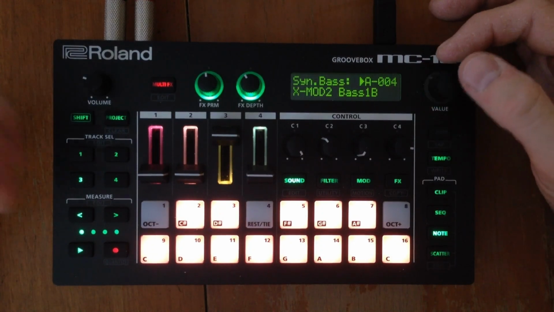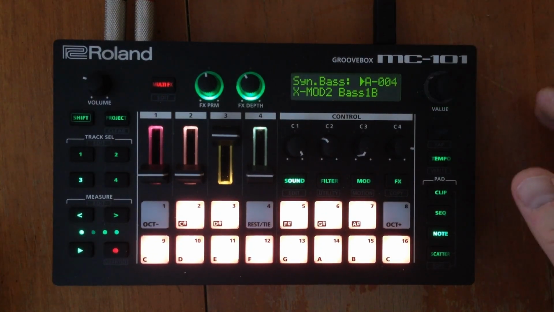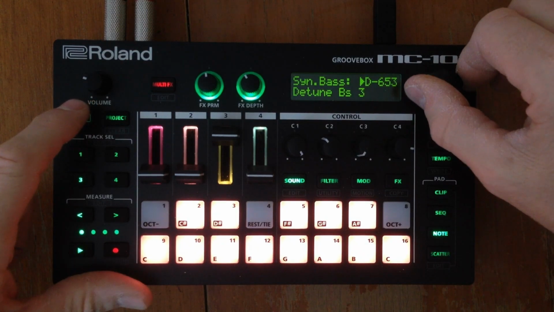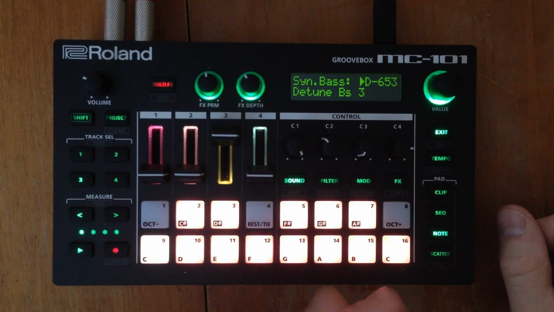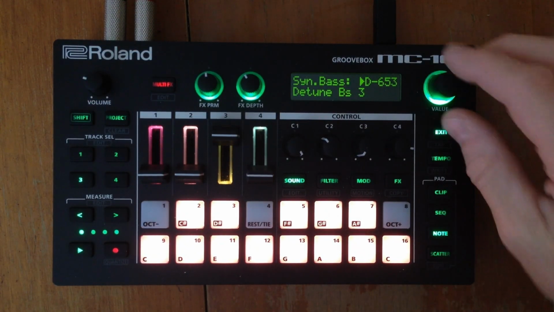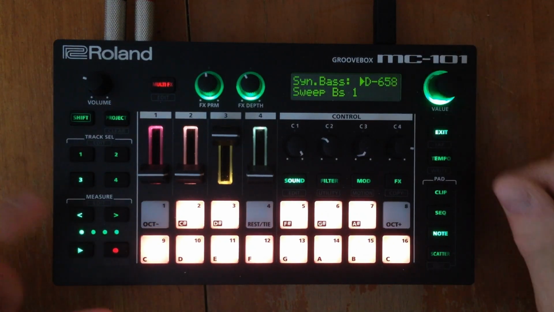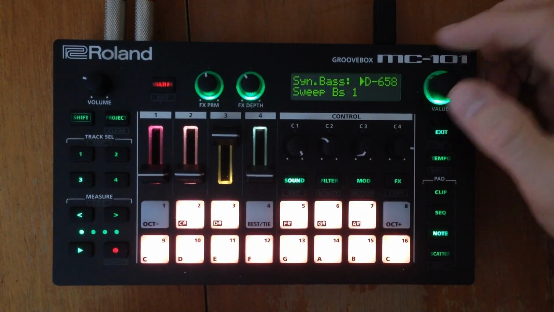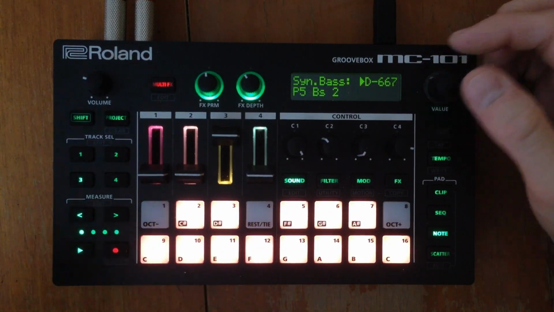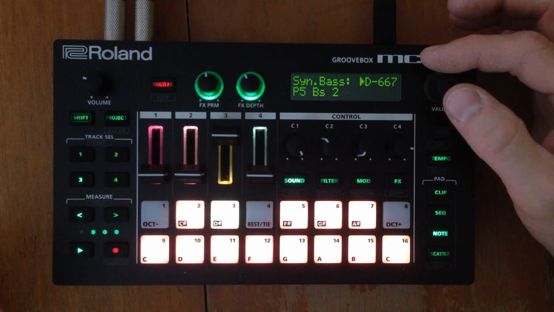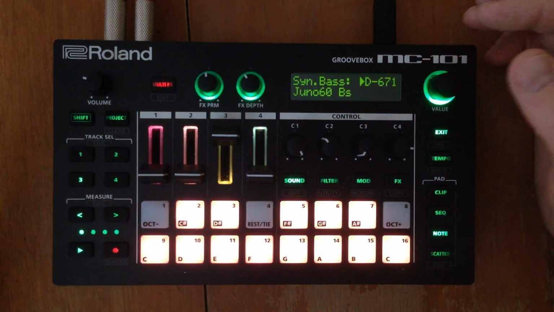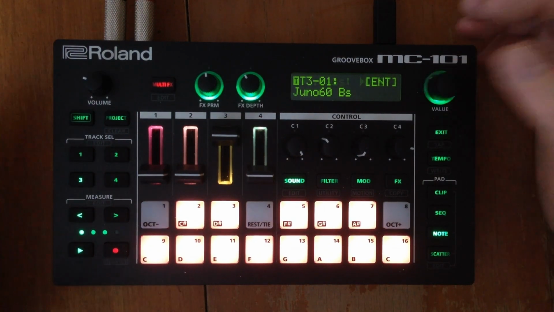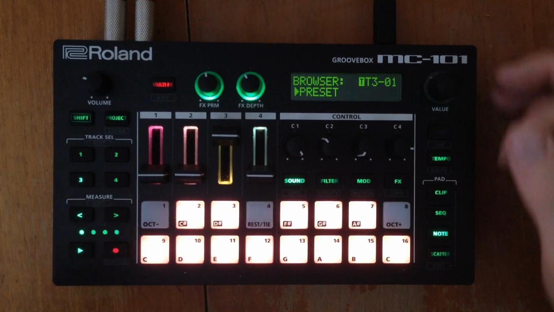New preset. Let's go to synth bass. Man, these things are... Okay, there's detune bass 4. Ah, there it is. Okay, so let's just say that that's where... Let's say I gotta change it. Sweet bass. Let's go to P5 bass 2. Prophet 5, I guess. Juno 60. Okay, so I've loaded that.